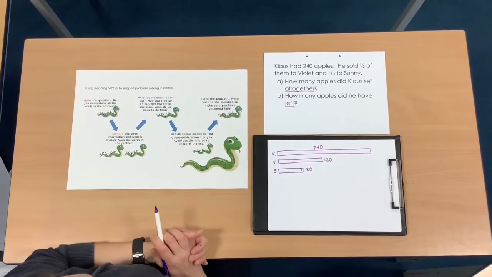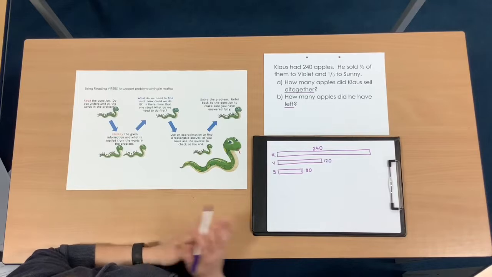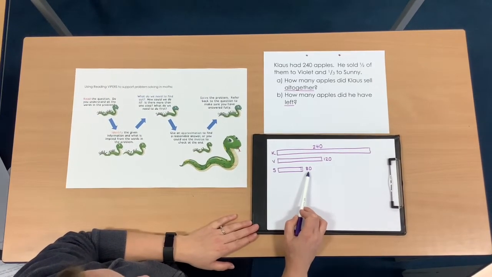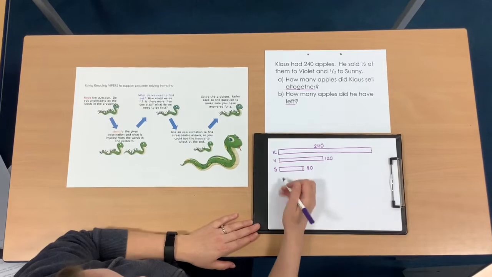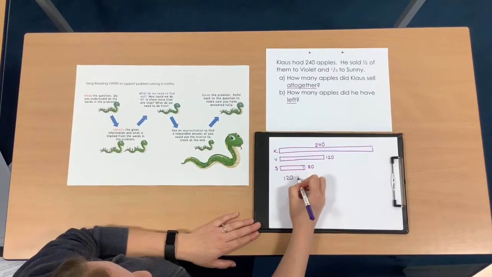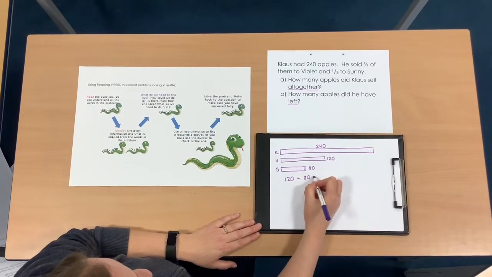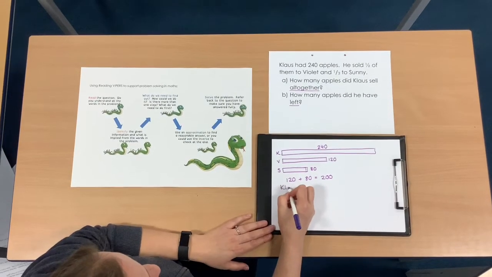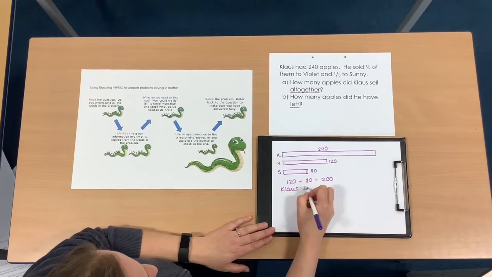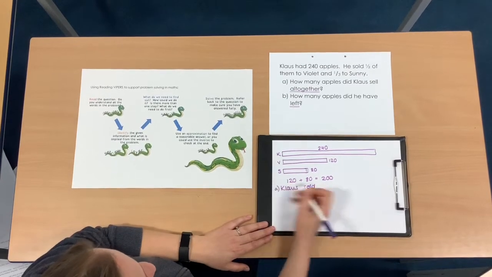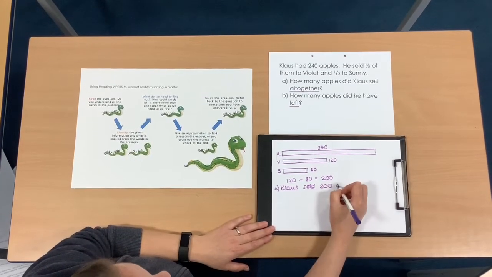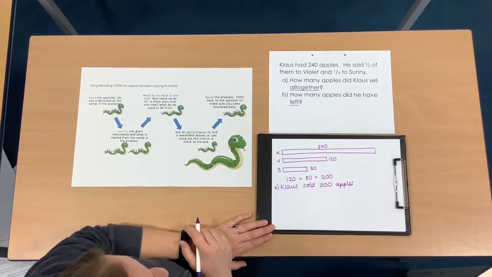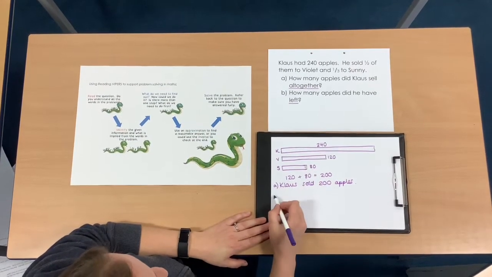Part A says, how many apples did Klaus sell altogether? Well, he sold 120 apples to Violet and 80 apples to Sunny. So altogether, he sold 120 plus 80, so he sold 200 apples. That's part A of our problem, okay? And then part B, how many apples did he have left? Well, he started with 240.